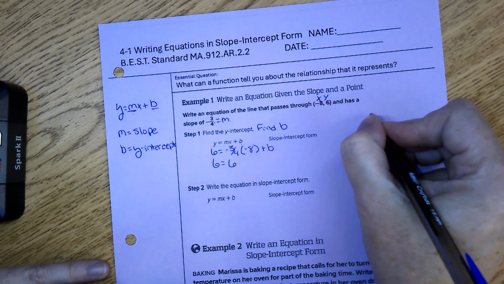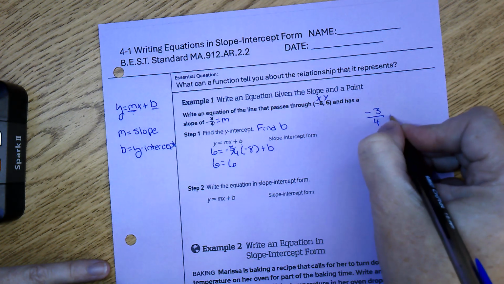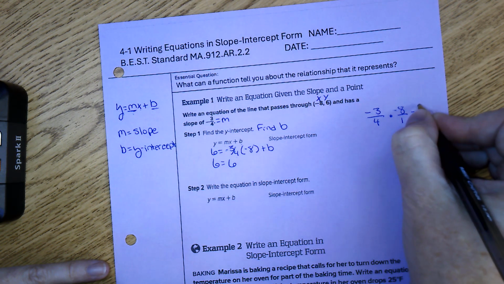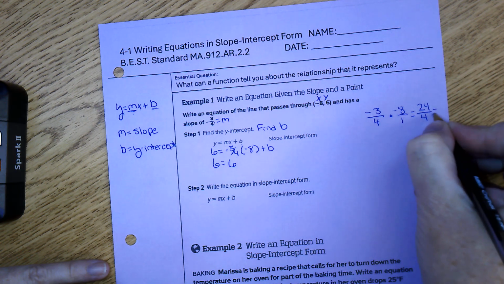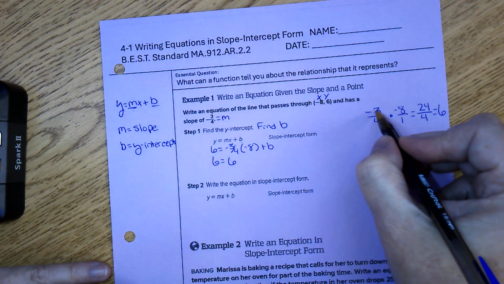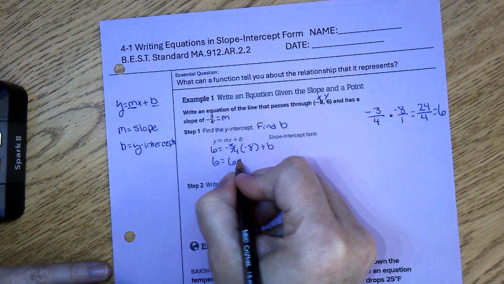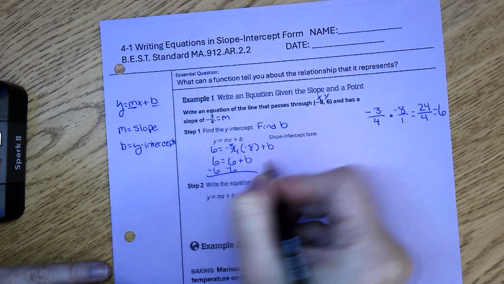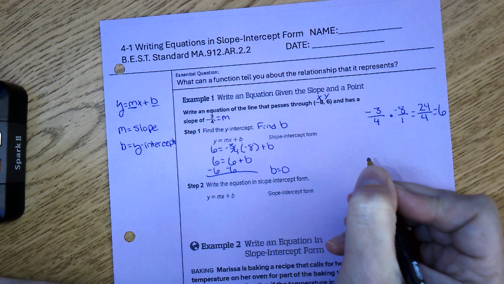So I'll do that over here. So minus 3 over 4 multiplied by minus 8 over 1 equals 24 over 4, and that equals 6. Okay? Multiply by the top, divide by the bottom. Plus b, we're going to subtract 6, we're going to subtract 6, and that's going to give me b equals 0.